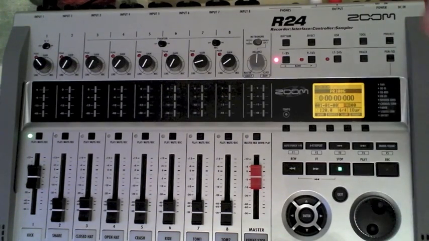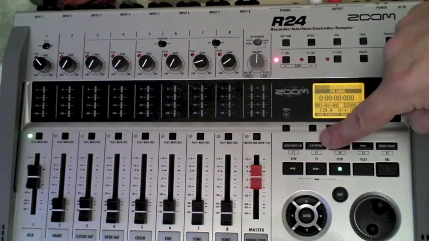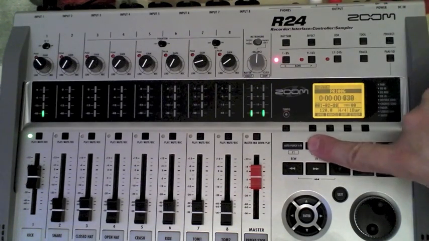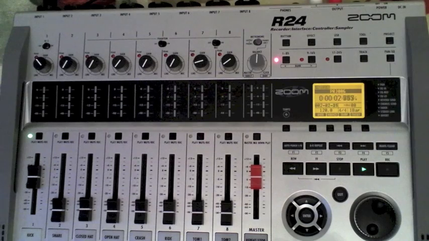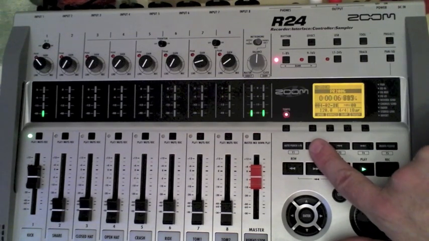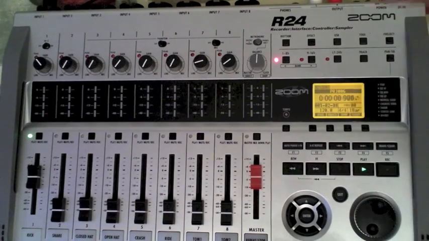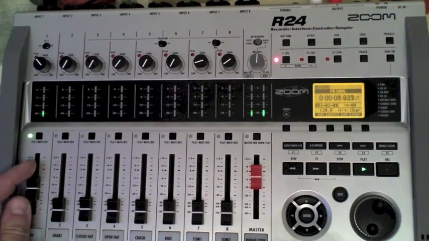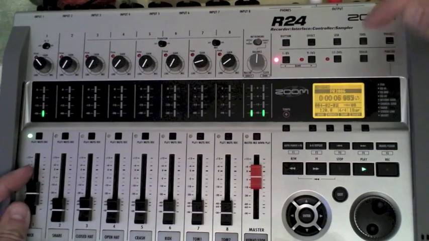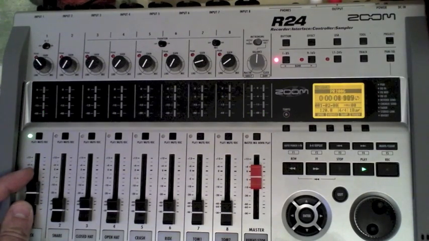and exit out of that, so I can set up my loop, which is the A/B repeat button here. There's the start point of the loop. I'm going to set the end point. There, end. That'll just keep playing over and over again. Turn this down here. So that's looped now, it'll just keep playing over and over again until I stop it.